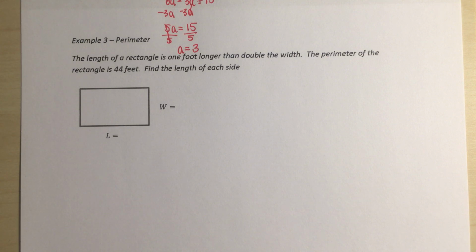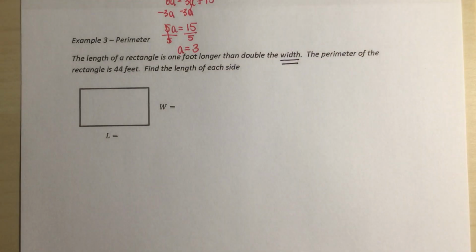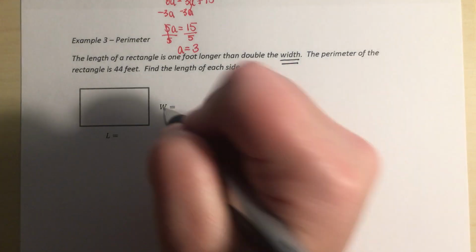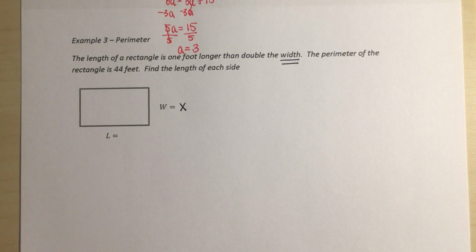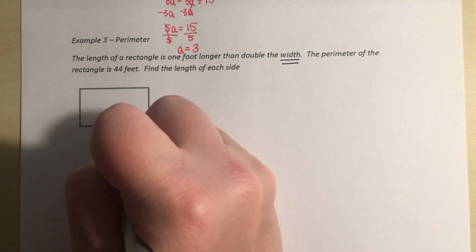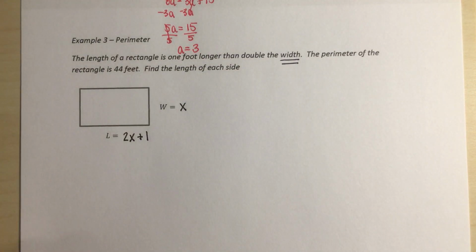Now, it doesn't always work this way, but it works a lot of the time. If we look at the first sentence in our problem and we look at the last word, generally we can choose that to represent our single variable of x. So our width is the last word in that first sentence. We're comparing our length to our width. So I'm going to let our width be x. Then if we reread that first sentence, the length of a rectangle is 1 foot longer than double the width. So double the width would be 2x. 1 foot longer than that would be plus 1.